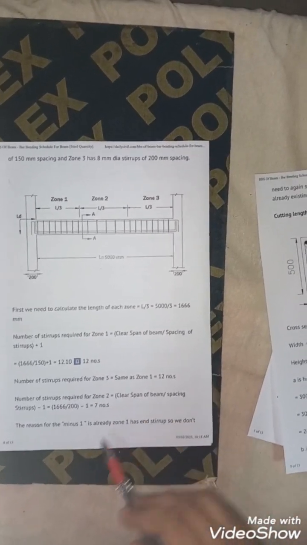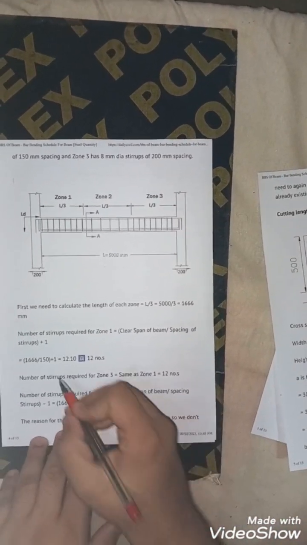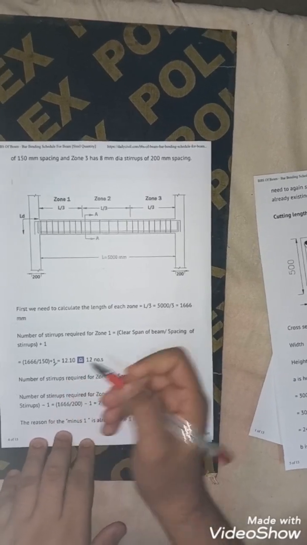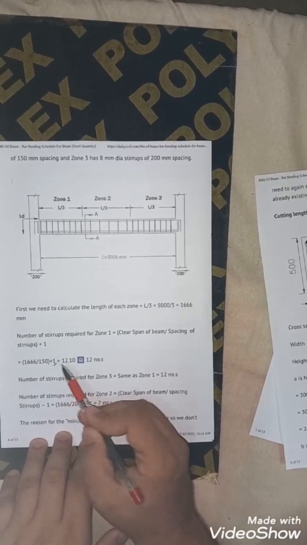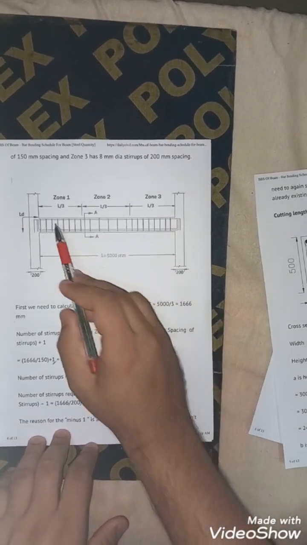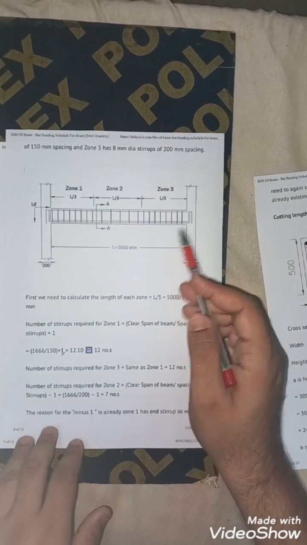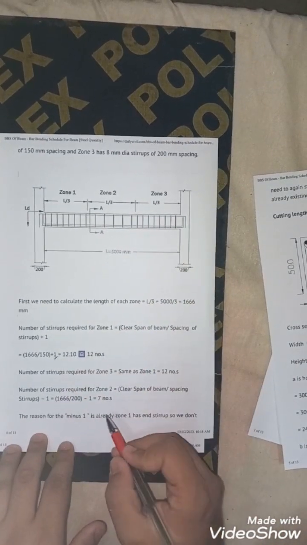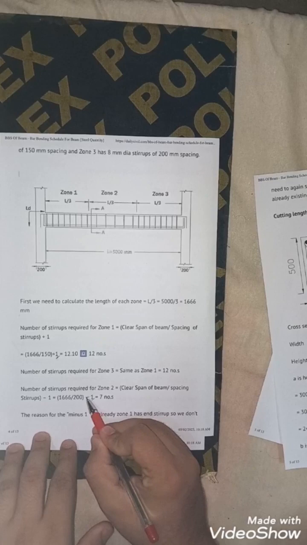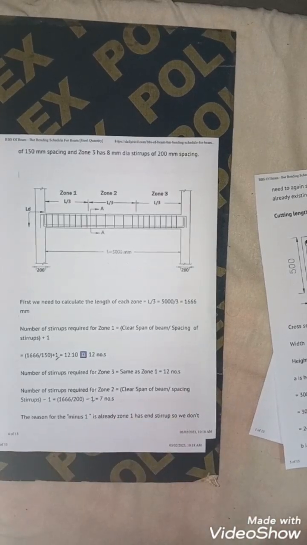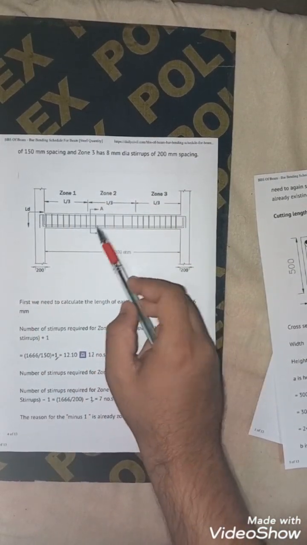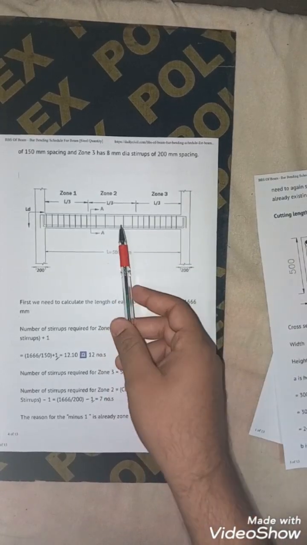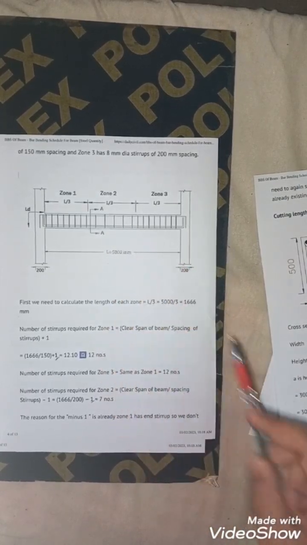Our friend, I forgot this one. I already added the one stirrup at the first joint and at the second joint, I already added the extra one. That's why I use minus 1 here, because I continue this one. So I already add the plus 1 here and plus 1 here, so no need for another plus 1 in the second joint. That's why I minus 1 here.